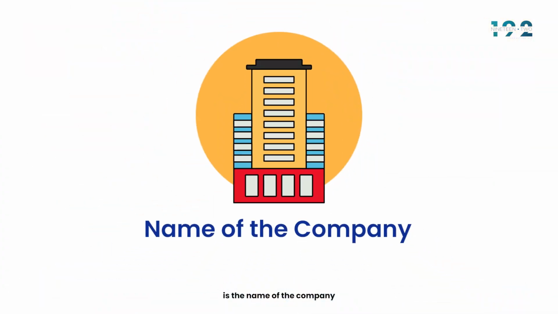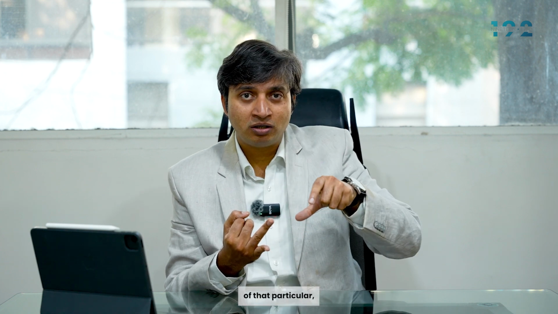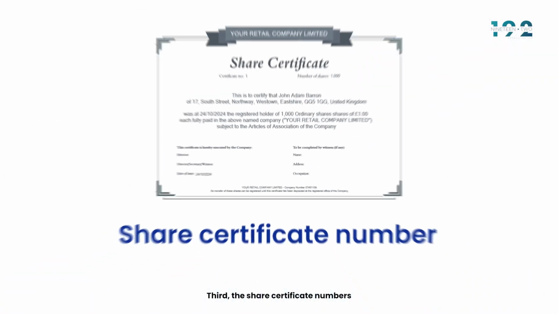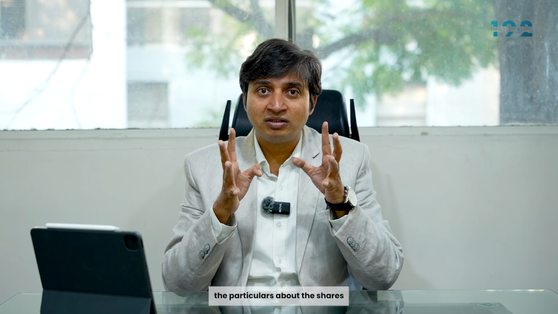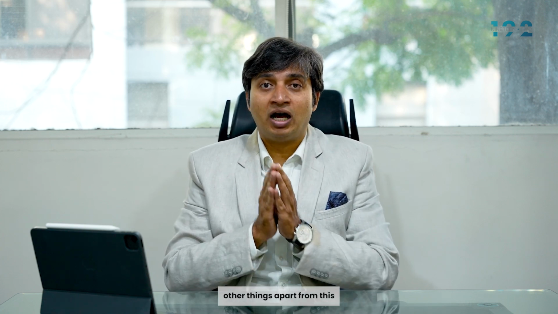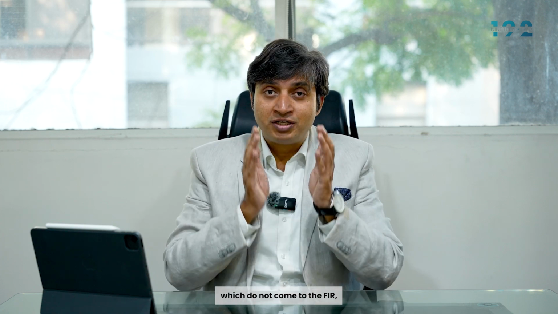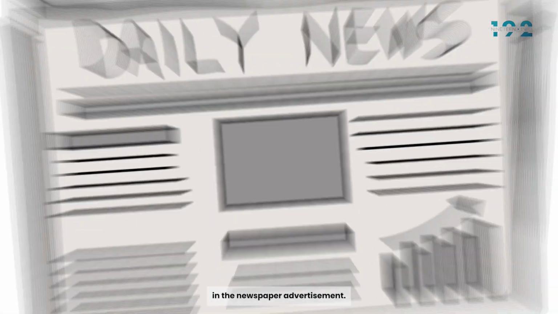First is the name of the company which has issued the shares to the investor. Secondly, the folio number. Folio number is the identification of that particular investor or shareholder in that company. Third, the share certificate numbers and the distinctive numbers of the shares. These are the particulars about the shares which have to be mentioned. There are certain other things, apart from this, which do not come into the FIR but have to be mentioned in the newspaper advertisement.